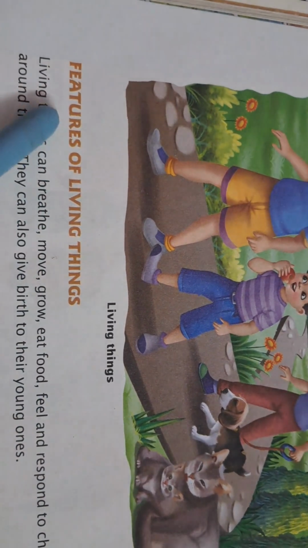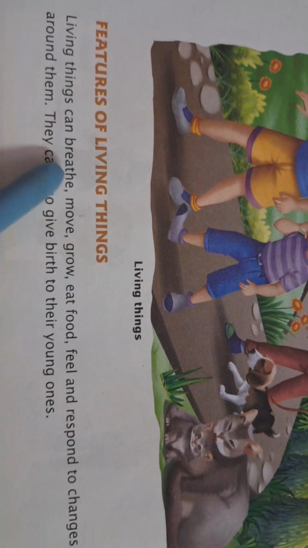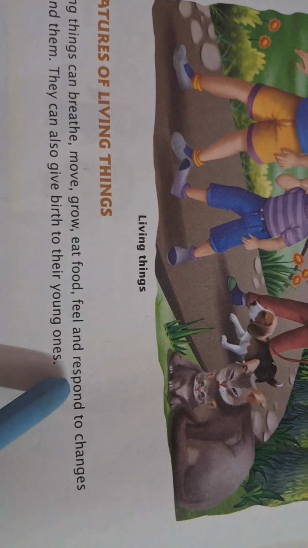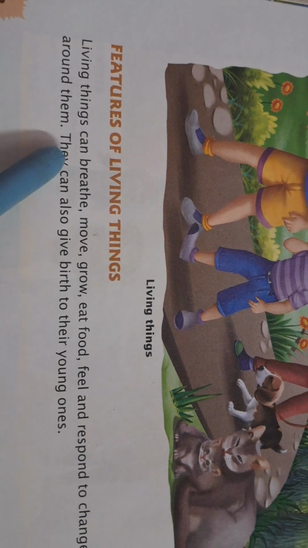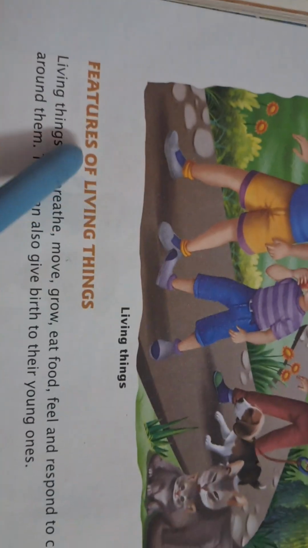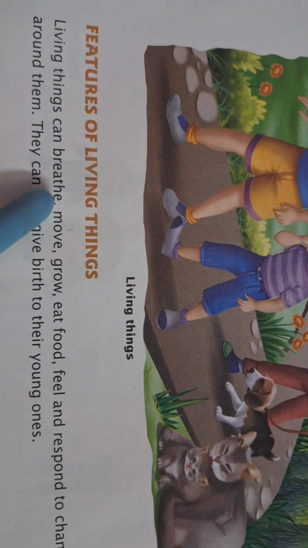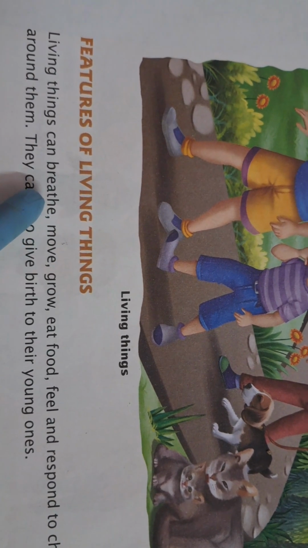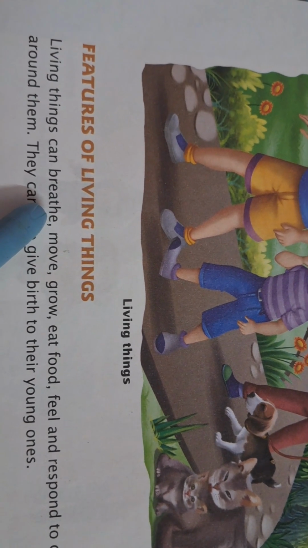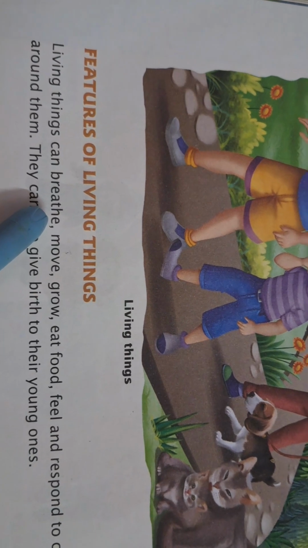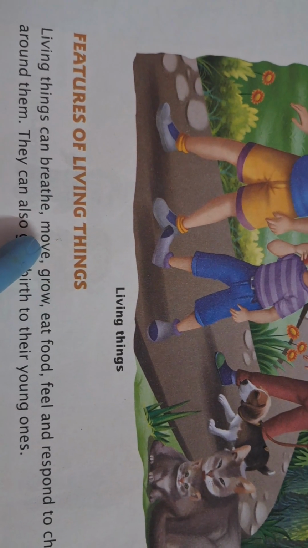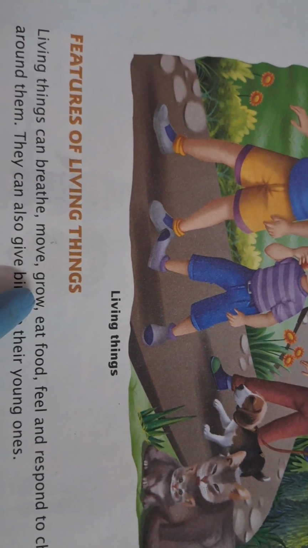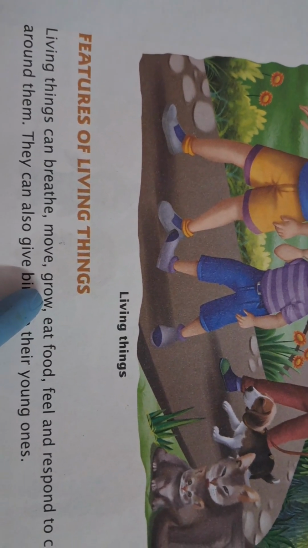So here comes next, features of living things. Living things can breathe, move, grow, eat food, feel, and respond to changes around them. So living things can breathe. Yes, of course. For example, we will take a plant. A plant will breathe. Yes, it will take the carbon dioxide and leave the oxygen. It will move. Yes, there will be movement of the leaf. Growth, yes, growth is there, isn't it?